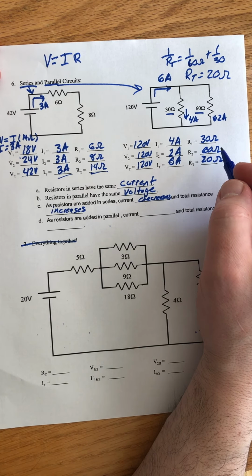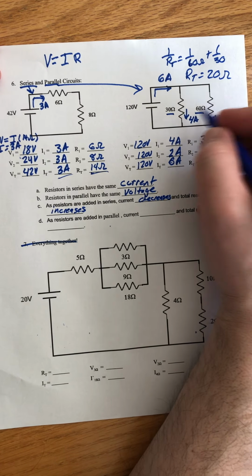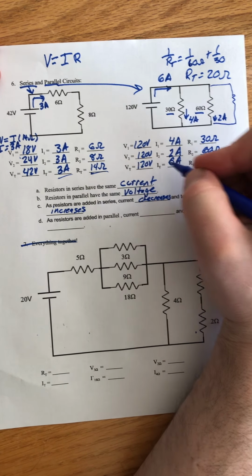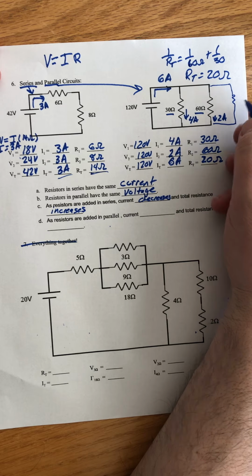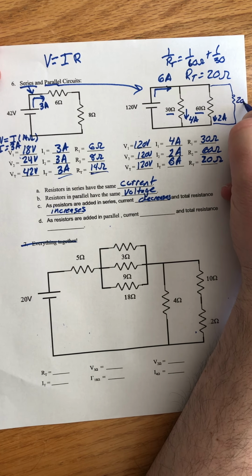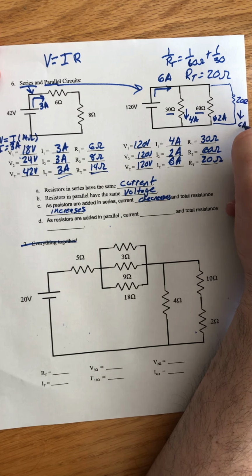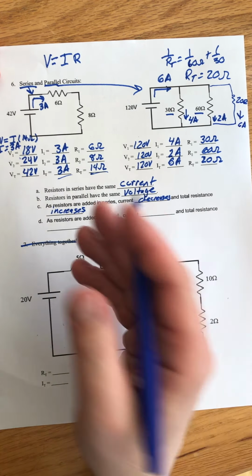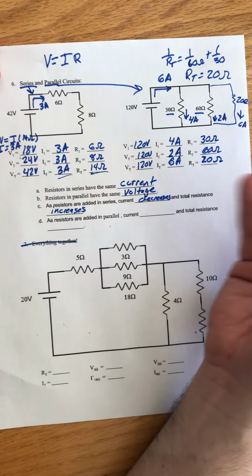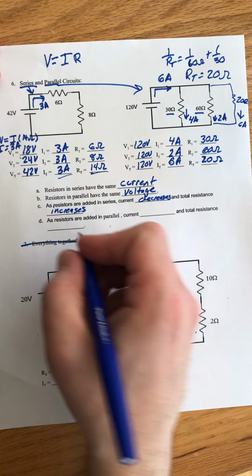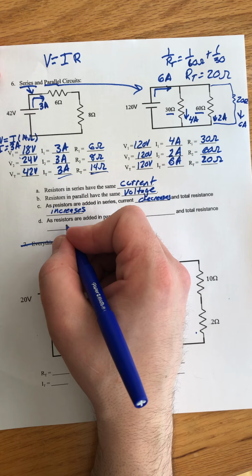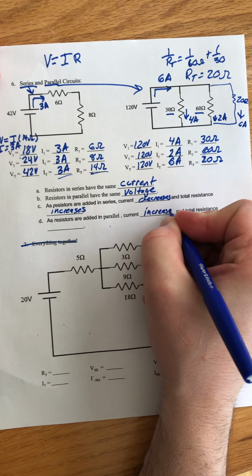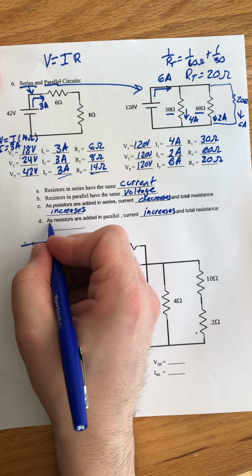In this case, if I were to add, say, a 20 ohm resistor to this circuit over here, just added another resistor, that would also be at 120 volts. Let's say this was 20 ohms. Now we'd have another 6 amps going through here, which means we'd have twice the current and half the resistance. So the total resistance would be 10 ohms, which would be even less than it is now. Okay, so as resistors are added in parallel, current increases and total resistance decreases.